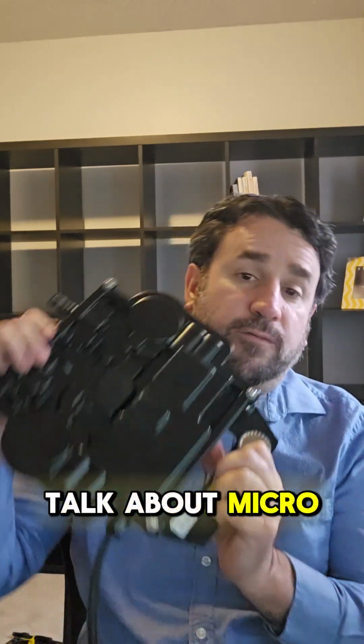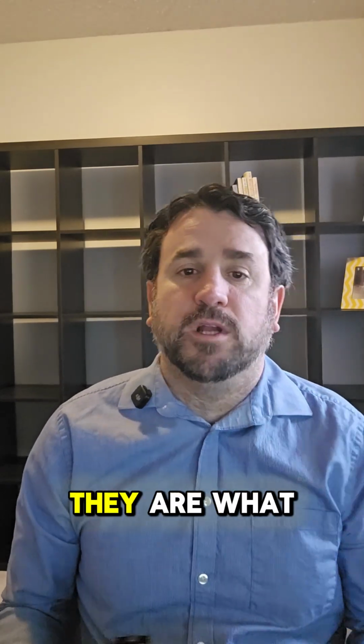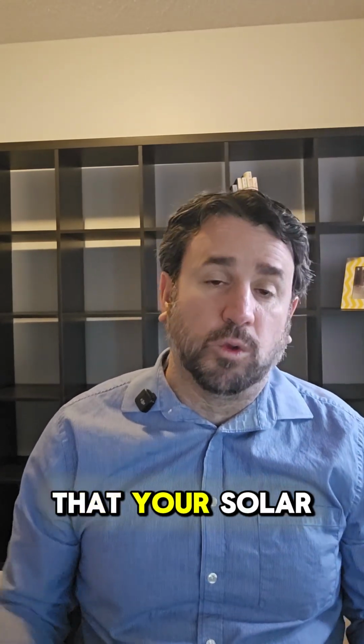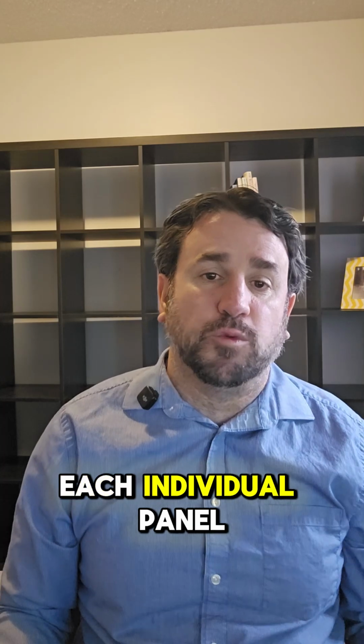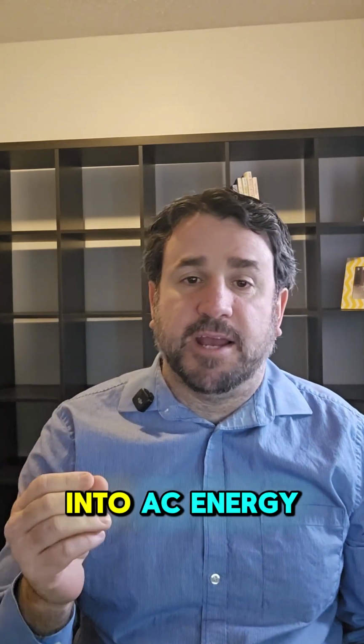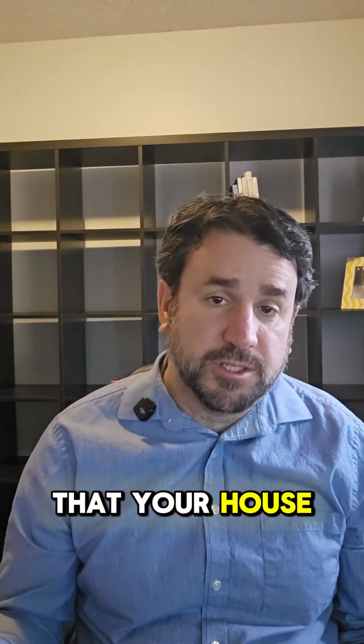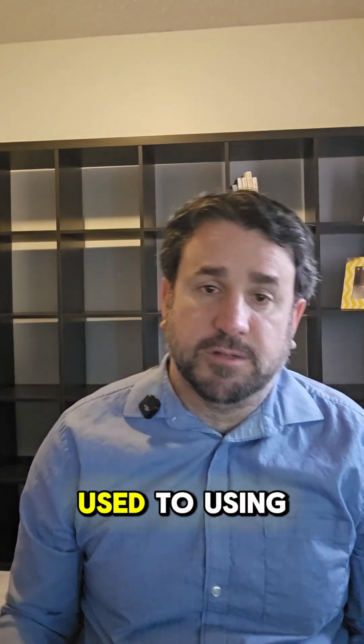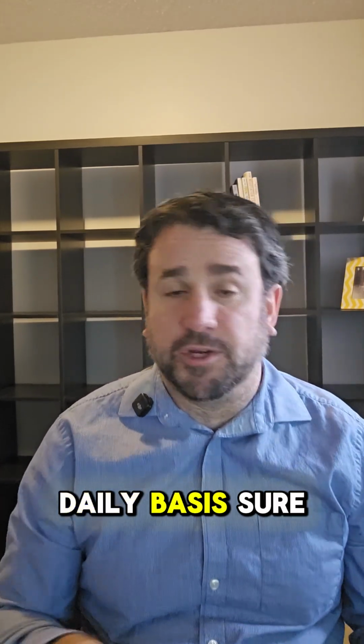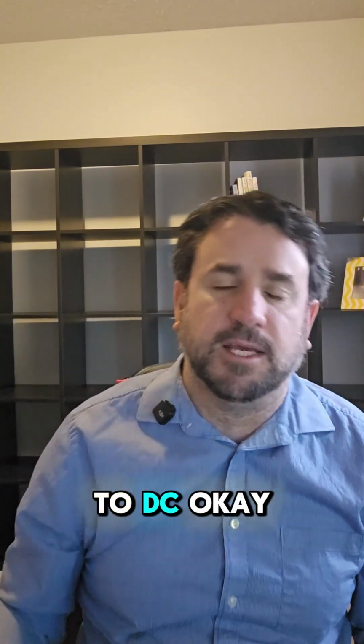Today, we're going to talk about microinverters, okay? These are essentially the brain. They are what turns the DC energy that your solar array produces, each individual panel, into AC energy, which is the usable energy that your house is used to using, your business is used to using. It's what we use on a day-to-day basis. Sure, you charge your phone with DC energy, but it's by taking it from AC and converting it to DC.